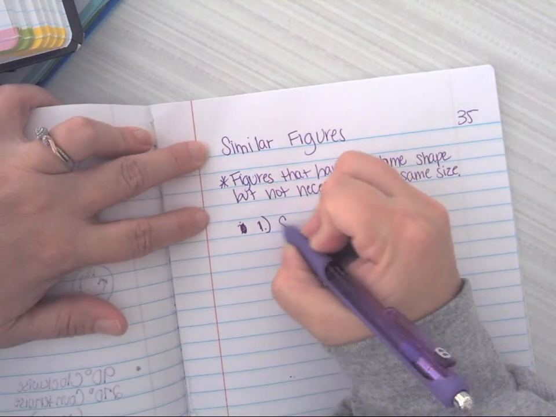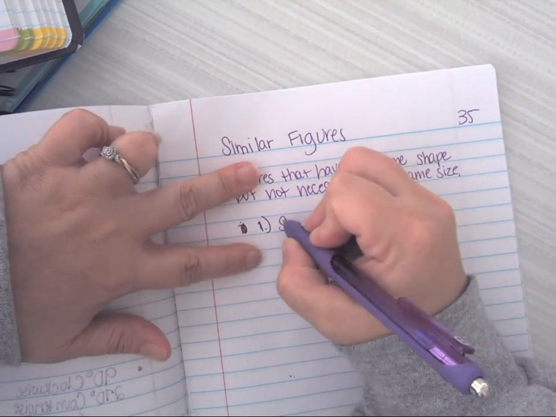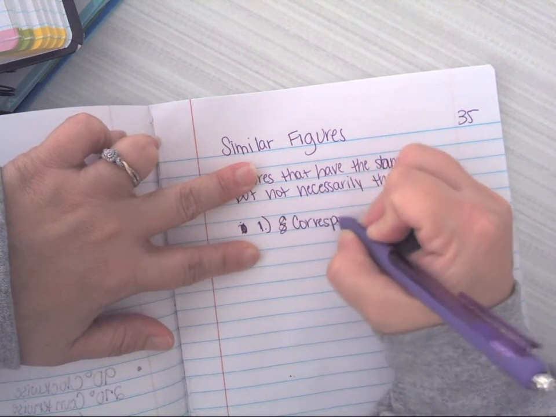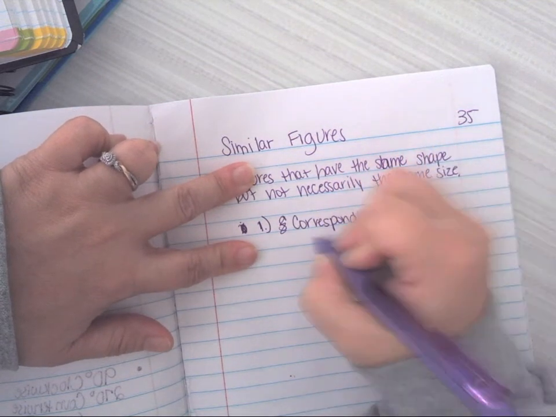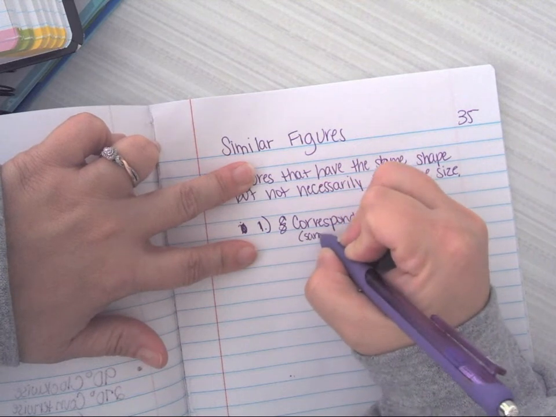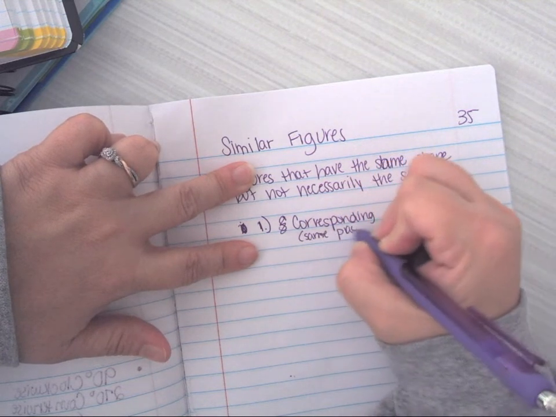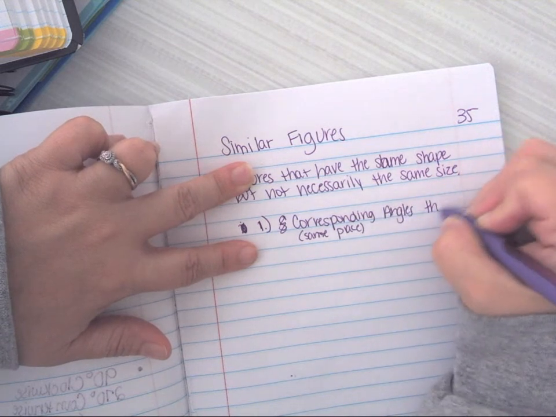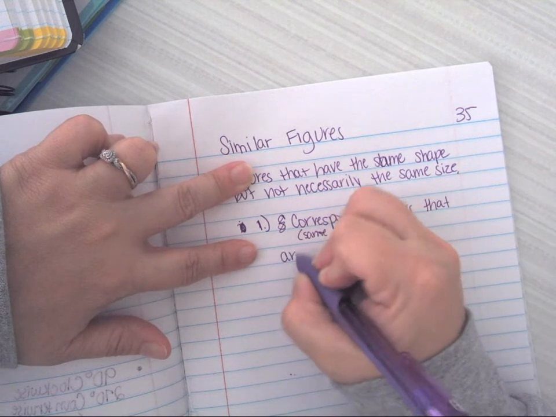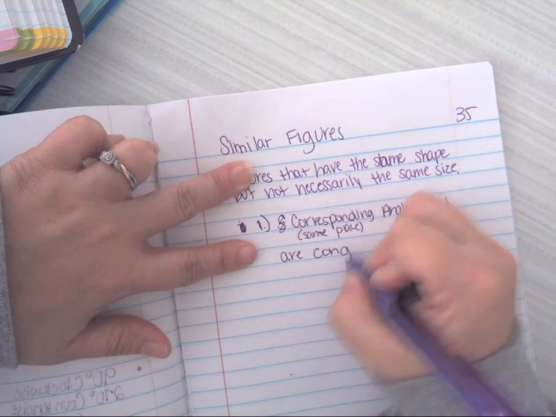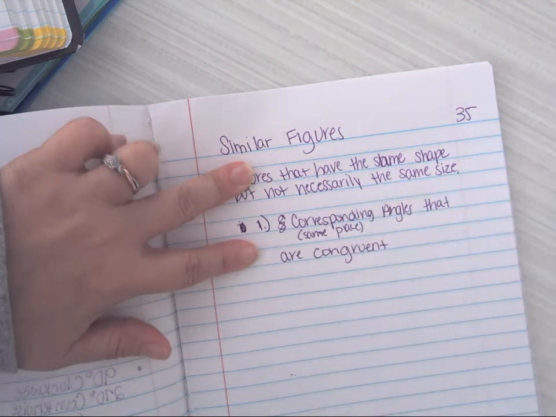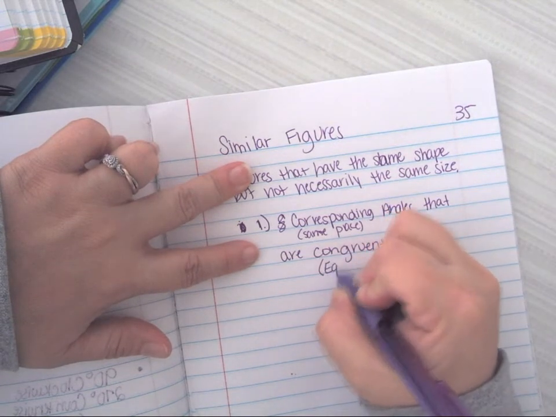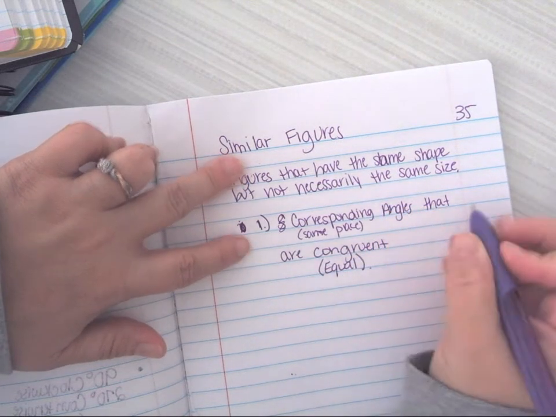So, similar figures have corresponding angles, that means in the same spot, same place, that are congruent. And what does congruent mean again? Equal.